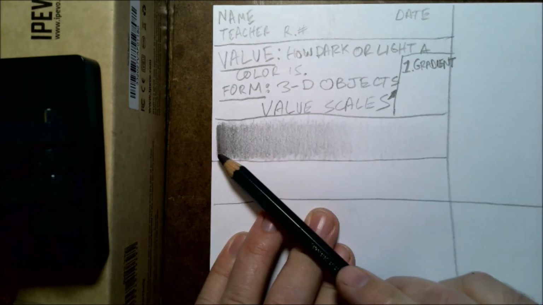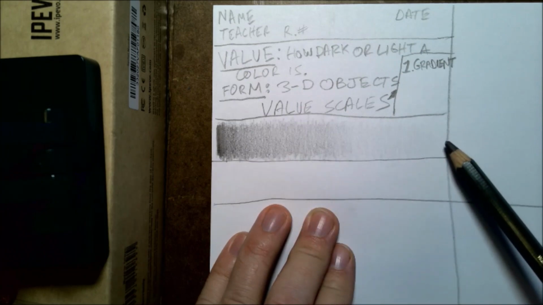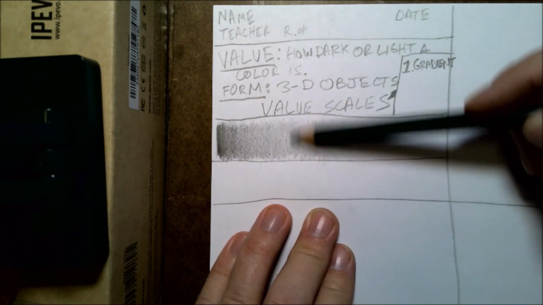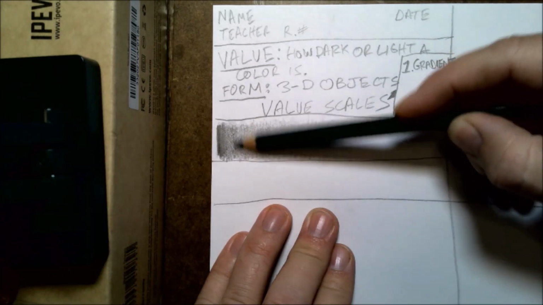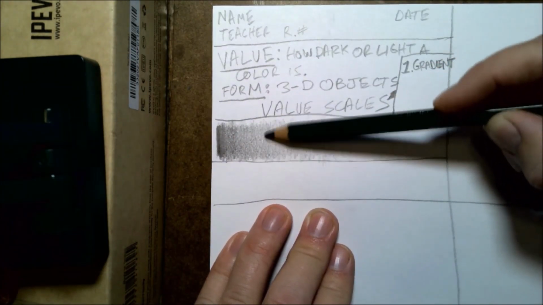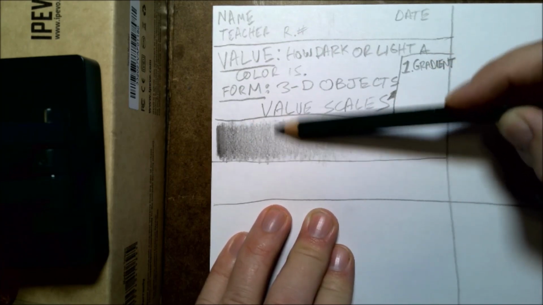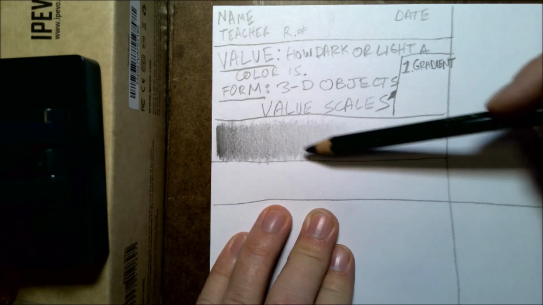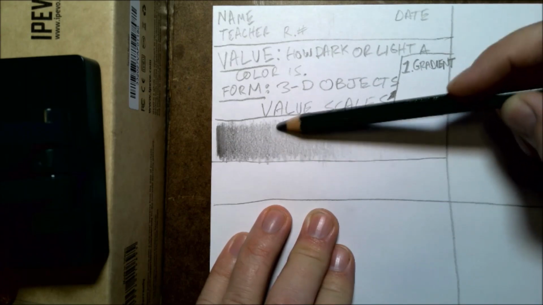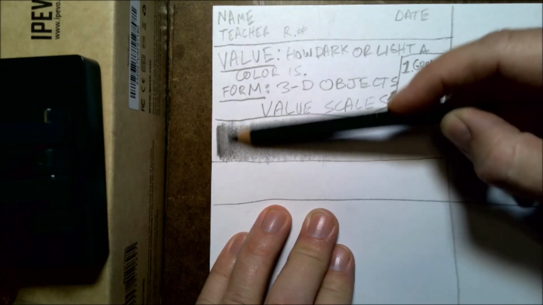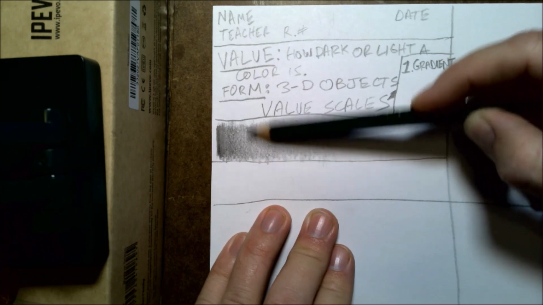Let's say the darkest would be the 10, the lightest would be a 0, the white of the paper. So you want that to be a 5 right in here somewhere. If you could try to picture how dark or how light that might look. So that's why I'm going back and forth, and I'm keeping a good eye on it to make sure that I don't have a dark spot and then a light spot and then back to dark. You want it to be nice and gradual. Hence the gradient value scale name to it.